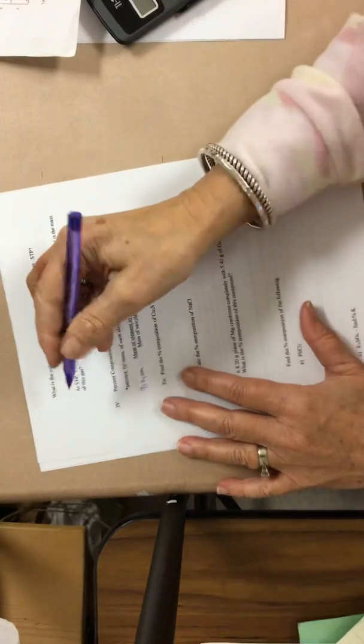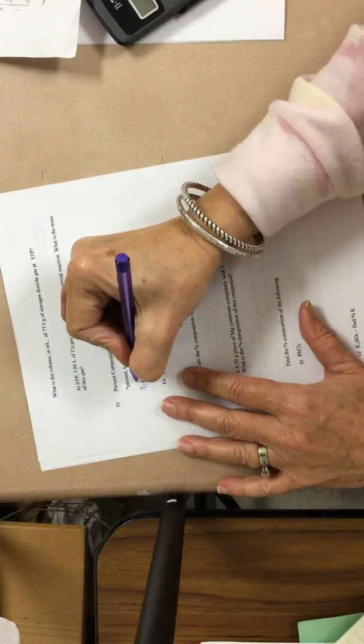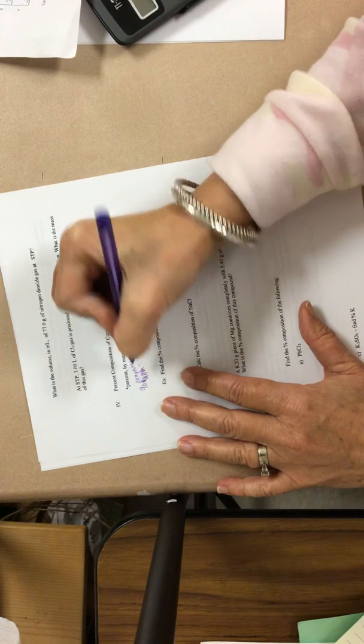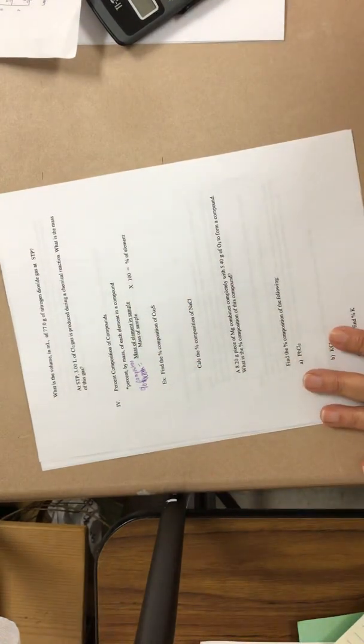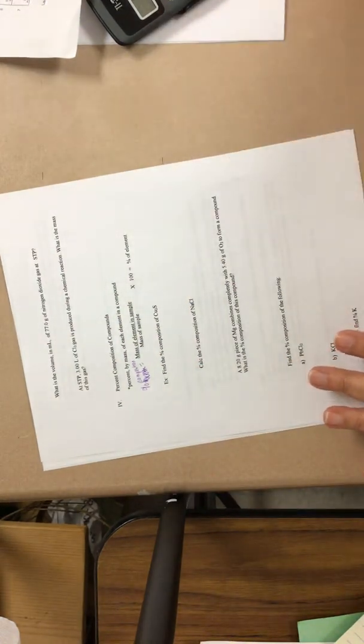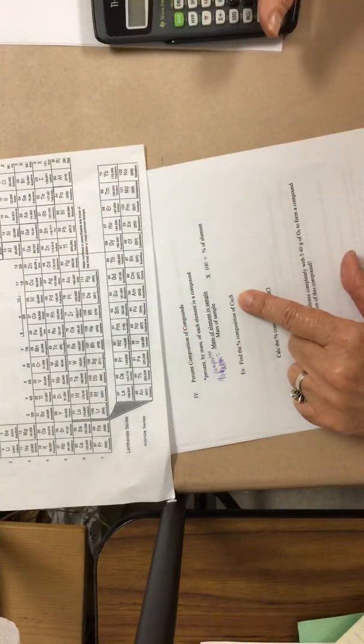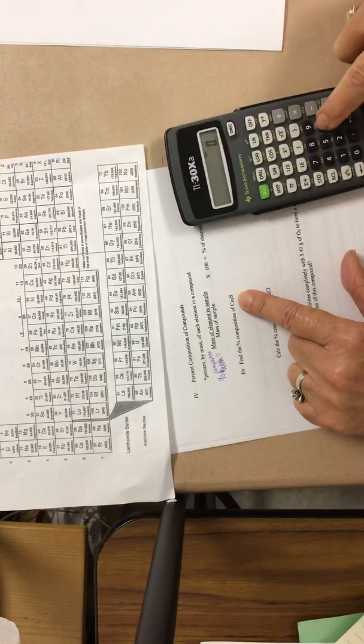I guess I should call this percent composition. Let's change that. Okay, so we're going to find the percent composition of Cu2S. The easiest thing to do is you're going to need your periodic table, and obviously you're going to need a calculator. So we've got 2 copper, so copper's mass is 63.5, and we're going to multiply that times 2 since we have 2.